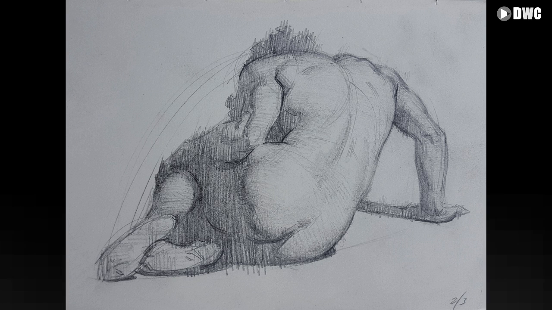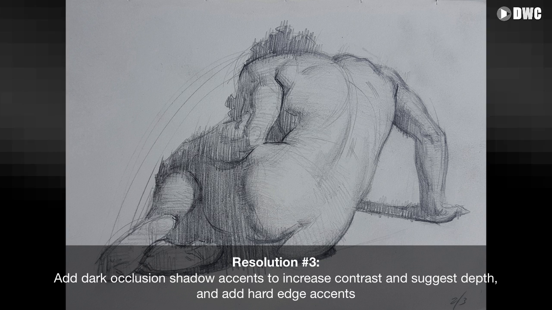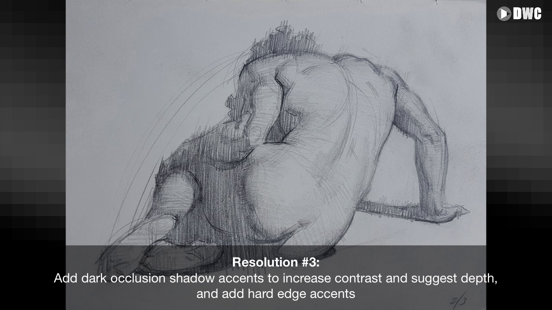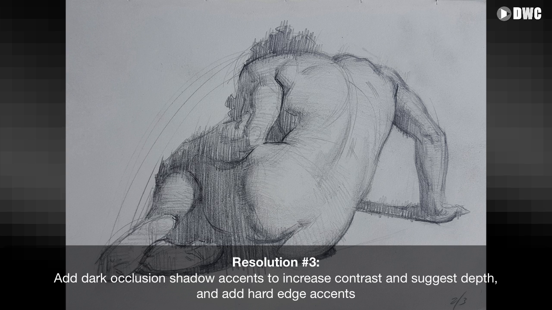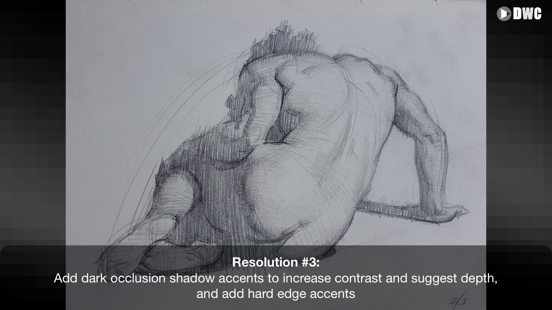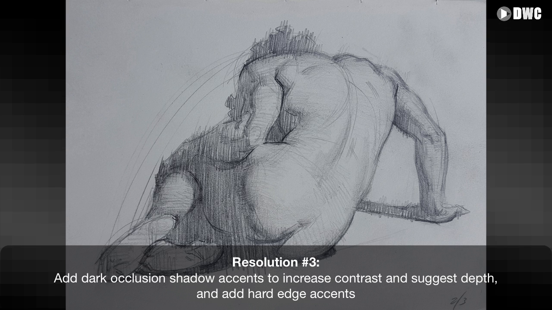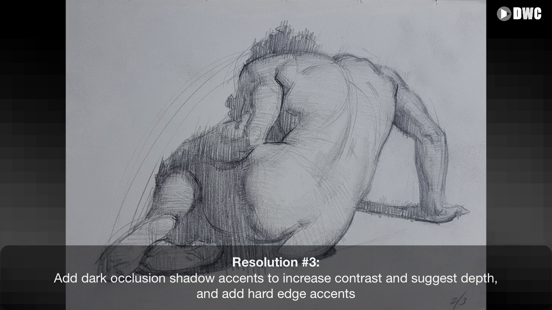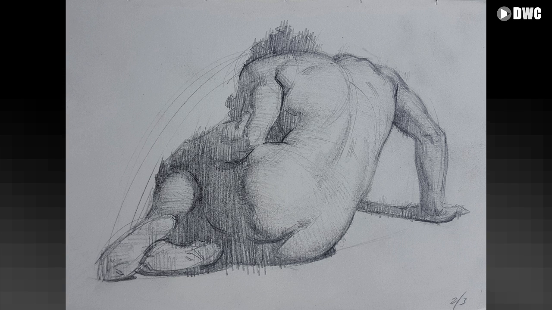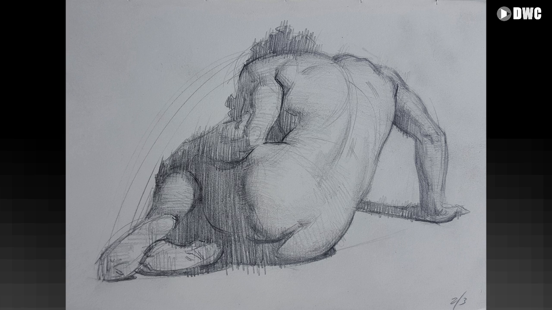That's what I did here. And the third thing is I added occlusion shadow accents and contour accents. Basically, dark accents and accents of edge. Starting with the dark accent, I put them in what's called the occlusion shadow area. Basically, these are cracks and crevices, places where light doesn't get in, so they get very, very dark. And when you put a dark accent in an occlusion shadow area, it creates incredible depth, because it makes the eye think there's a deep, dark crack that it can go into. That's the beautiful part of occlusion shadow, and that's one of the tools we can use as artists.